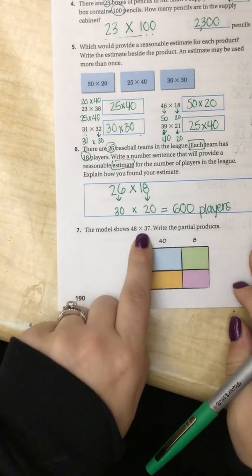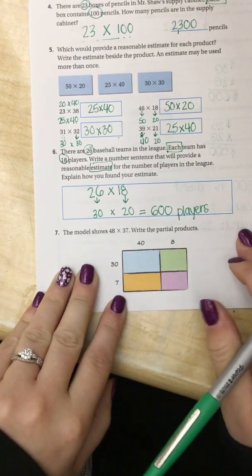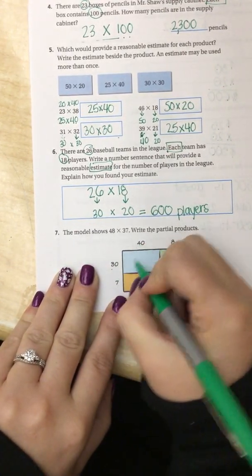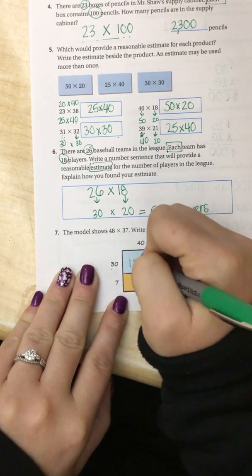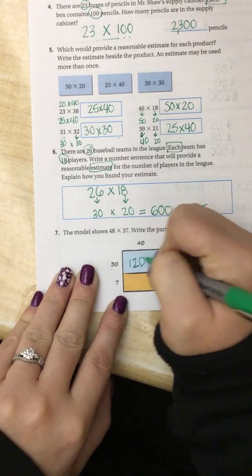Okay, number 7, they have the problem 48 times 37, and we're using partial products. So we are doing the box method. To find the blue box, we're going to do 30 times 40. So 3 times 4 is 12. And we have to watch our zeros here. We have 2 zeros to put in our answer.